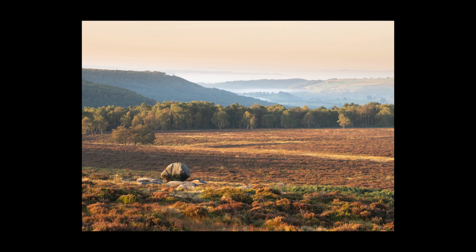So this is an image in the Peak District, beautiful misty valley in the background, but as you can see, the sky is non-existent. It's not even any colour in it. And that really lets this image down. So if we had a really interesting sky, I feel this image could be a lot better balanced.